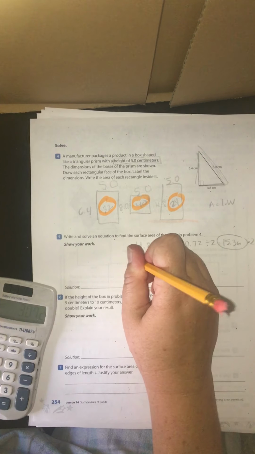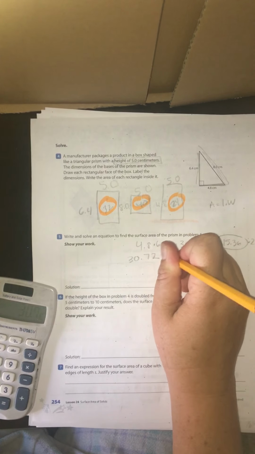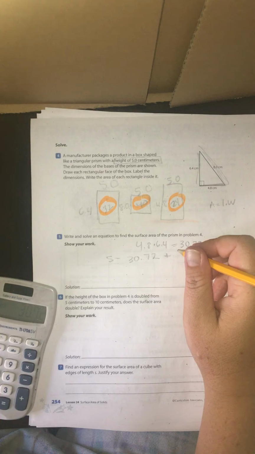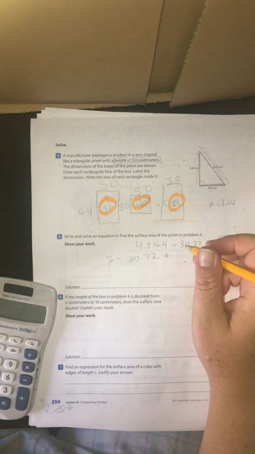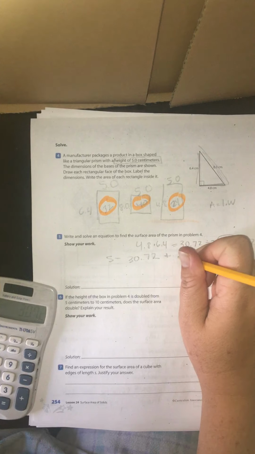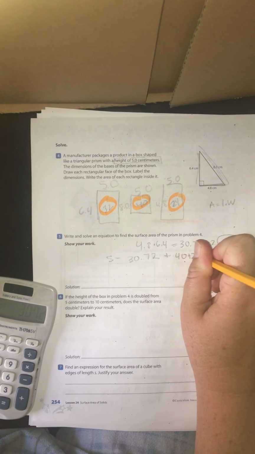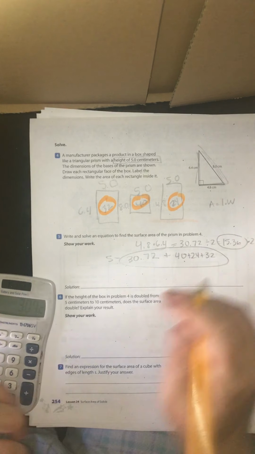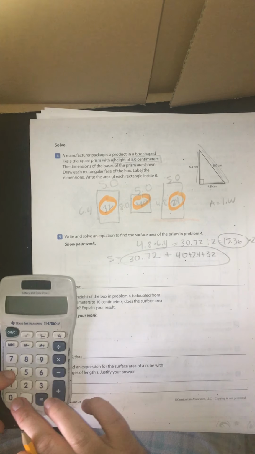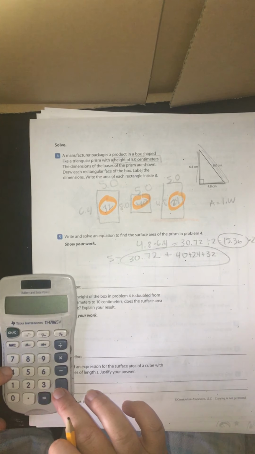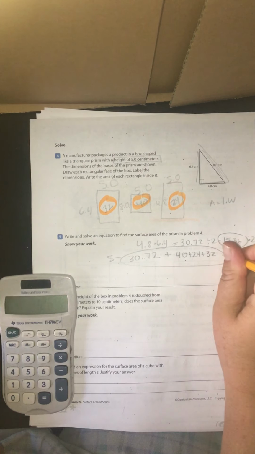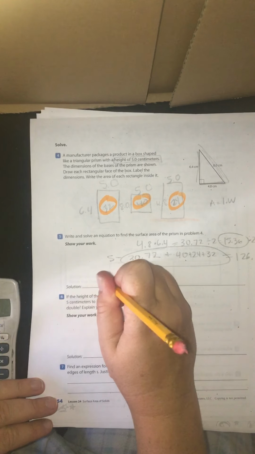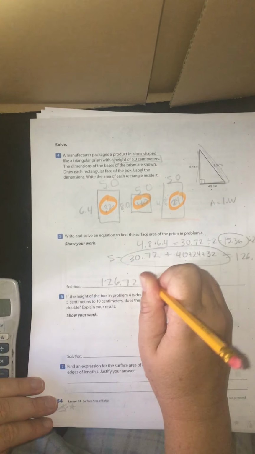30.72 again, makes sense. 30.72 plus, okay, now we've got all these 3 rectangles, so we have to add the 40, the 24, and the 32. Plus 40, plus 24, plus 32 equals 126.72. So the equation gives 126.72 square centimeters.